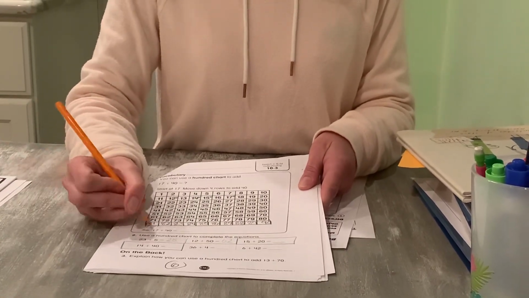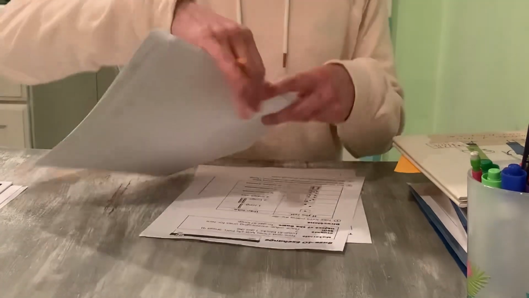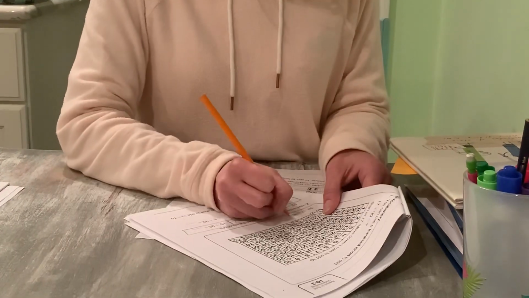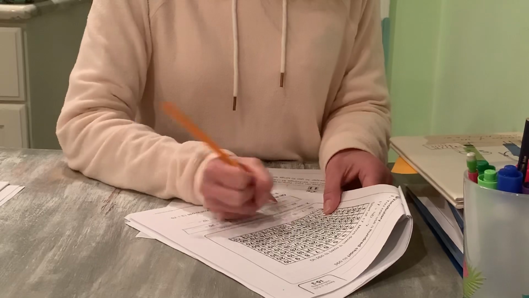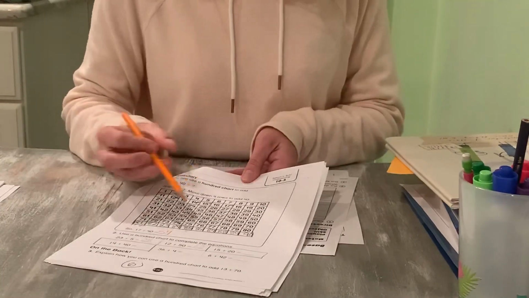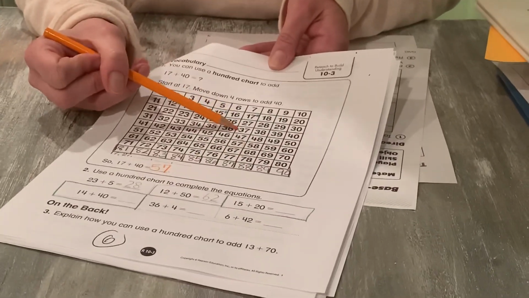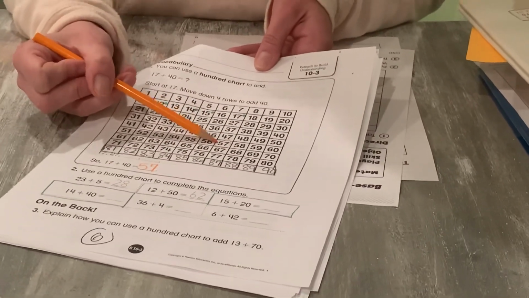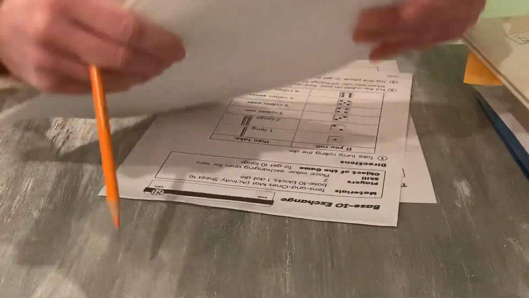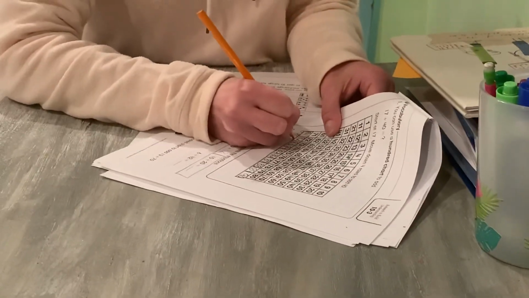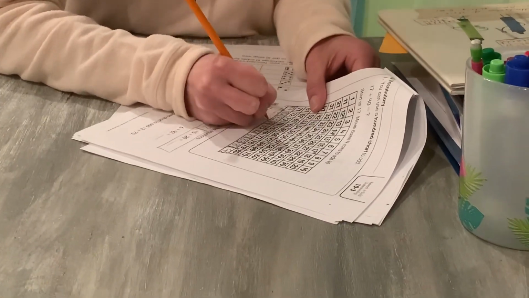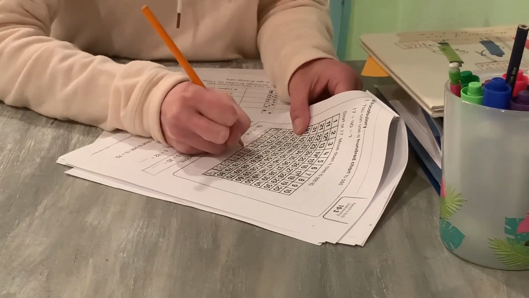So that's saying that 17 plus 40 is 57. And if I counted and added 10 more each time, I would say 17, 27, 37, 47, 57. I'm going to fill that part in now: 27, 37, 47, and 57.